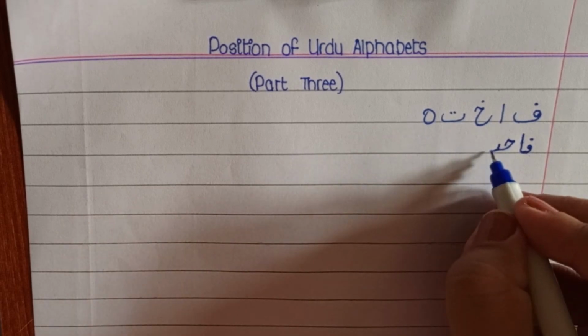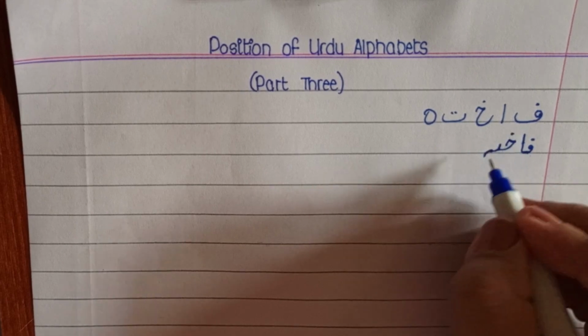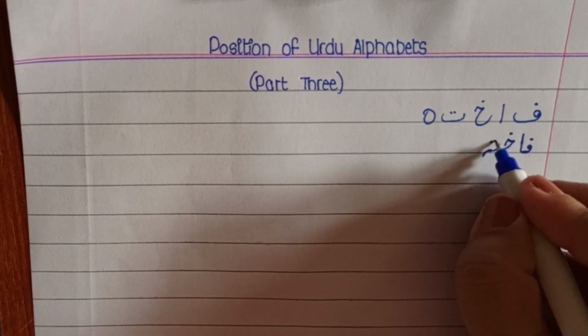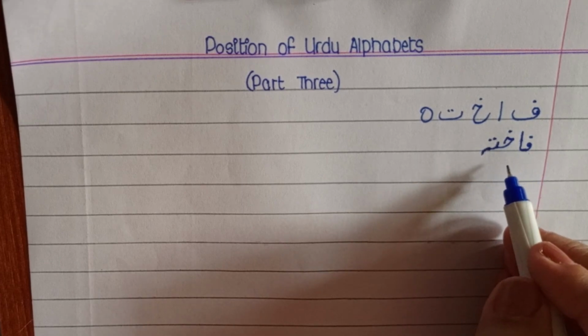When it is the last letter, it is written like this. It is just turned downward. One dot of He, two dots of Te. This is Fakhta. Fakhta means dove.